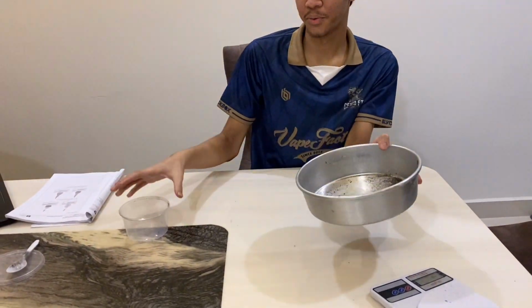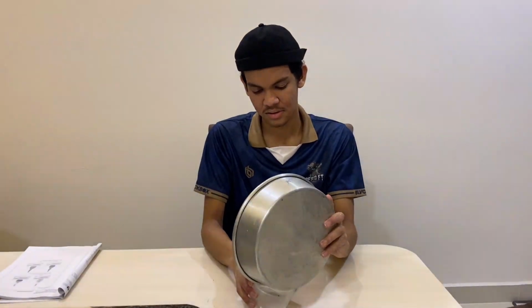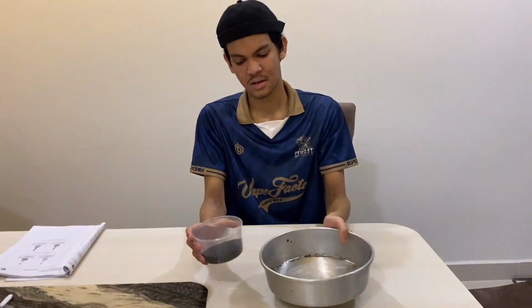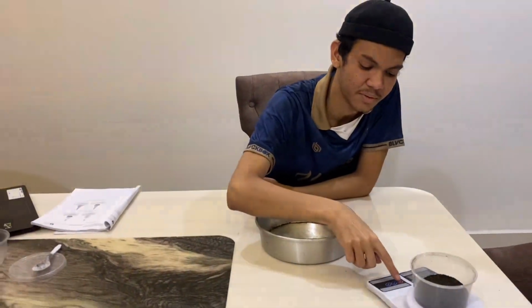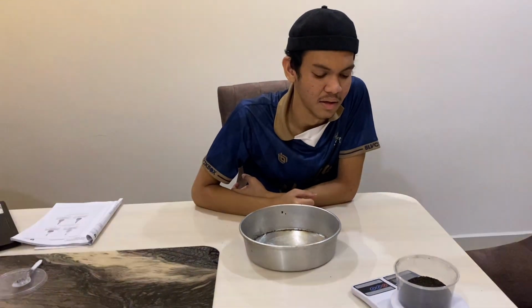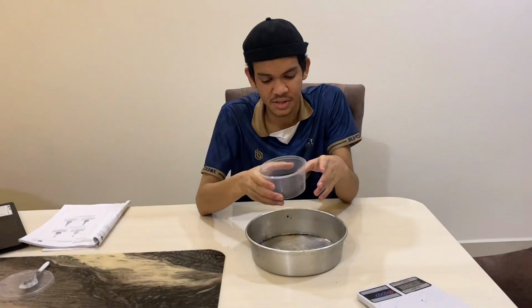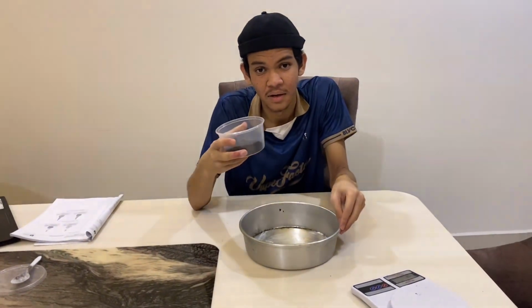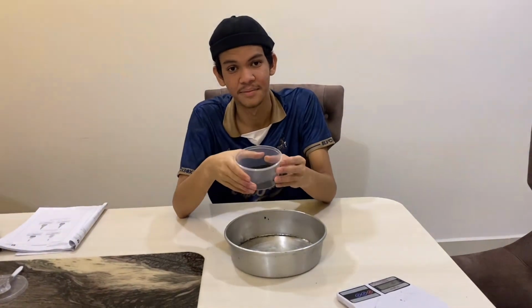Then we calculate the weight of the fine soil. We calculate the mass of the fine soil. So in the result, this is the fine soil that I achieved from my soil sample.